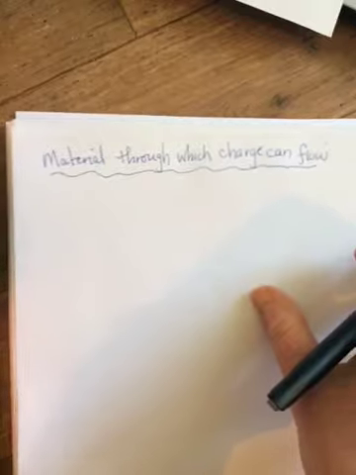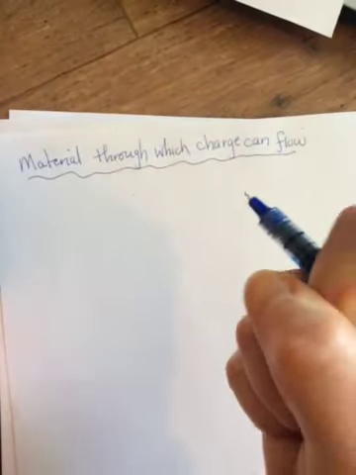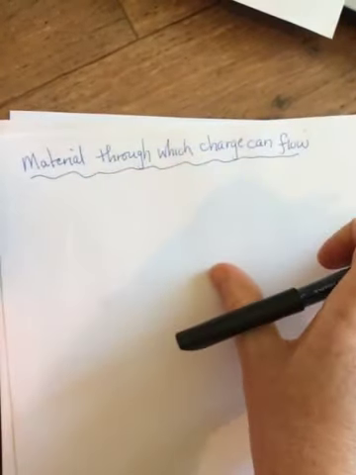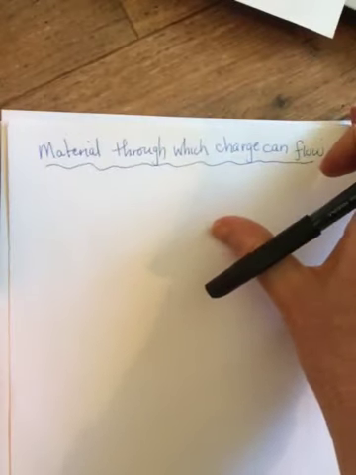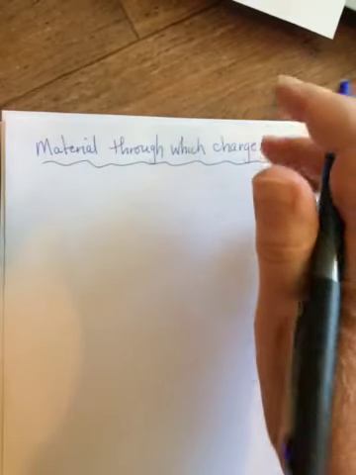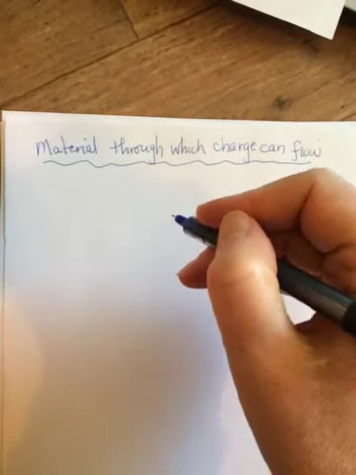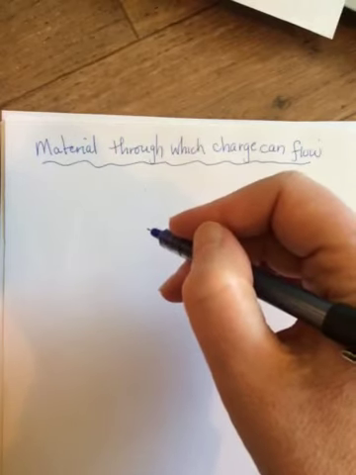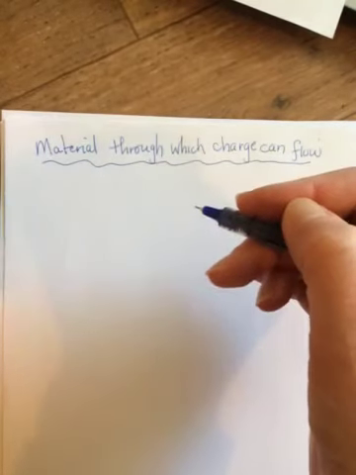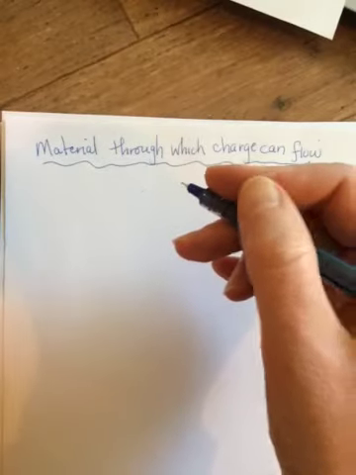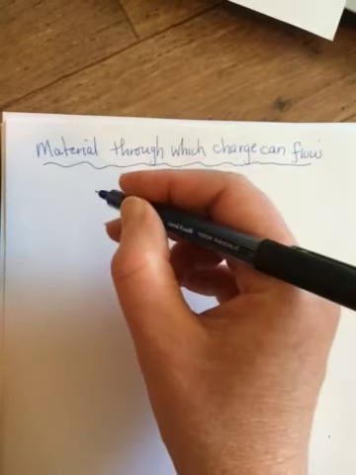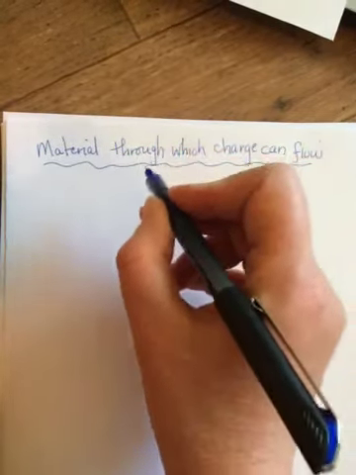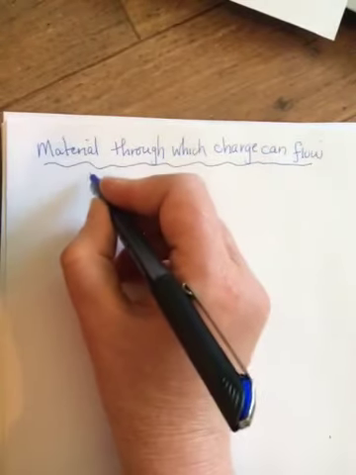If it holds its electrons really tightly, then it's not going to be able to let charge flow through it well. If you think back to our conversation with the electroscope a video or two ago, I talked about a sea of free electrons inside metals. They are really good materials to allow charge to flow.